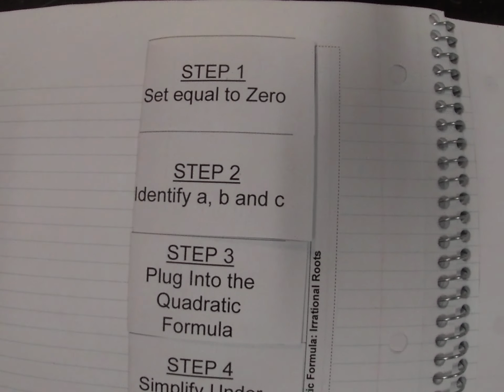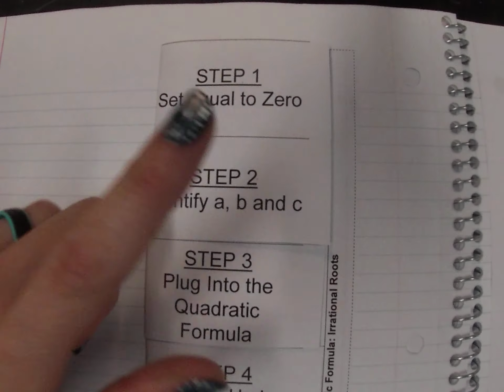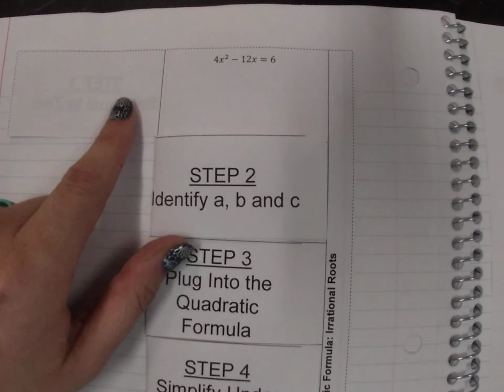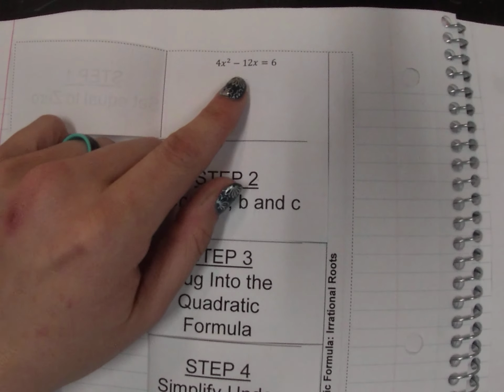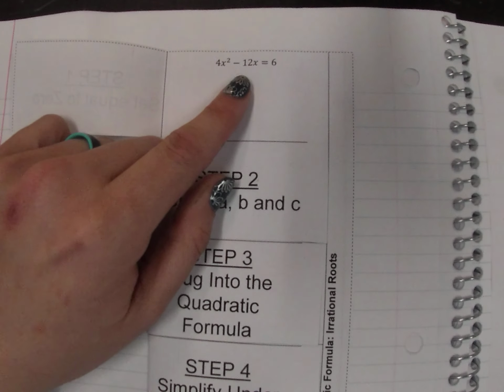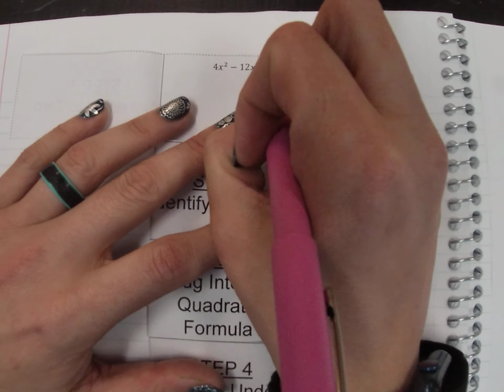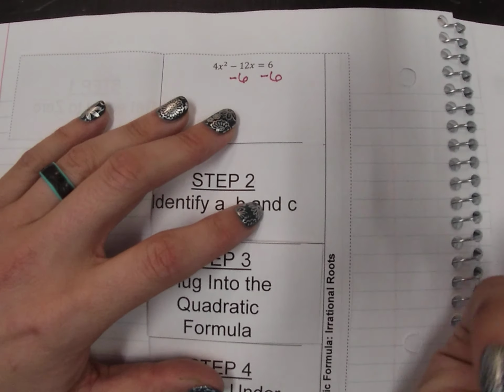So first step, if we are solving with the quadratic formula, just like yesterday, our first step is always to make sure that it's set equal to 0. So if we are given 4x squared minus 12x equals 6, our first step is to make sure that it equals 0. And this currently does not equal 0, so we are going to have to subtract that 6 from each side.